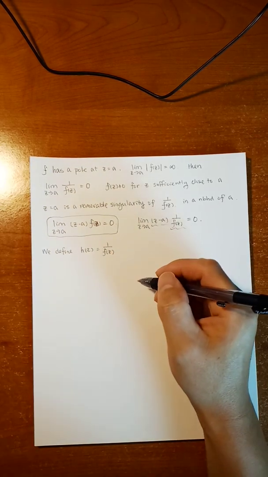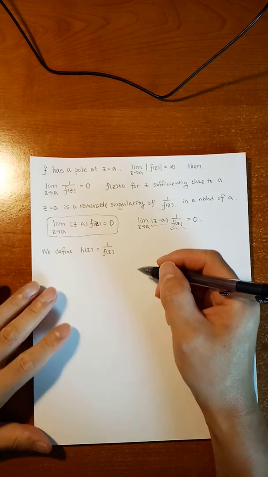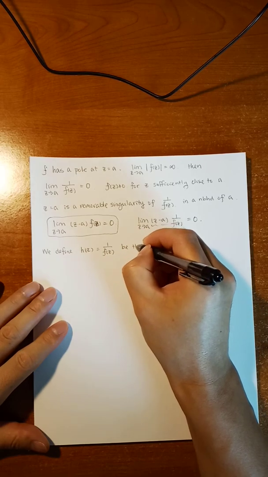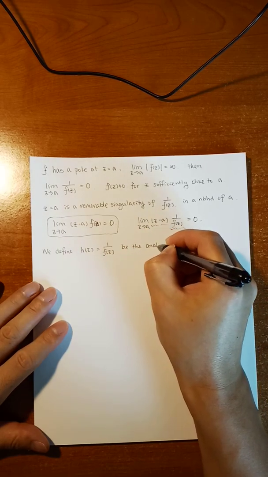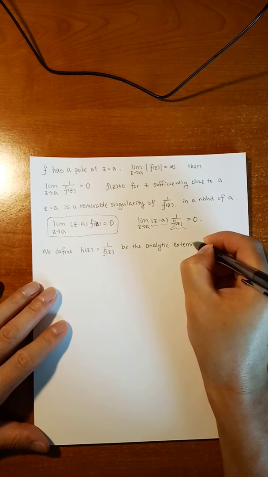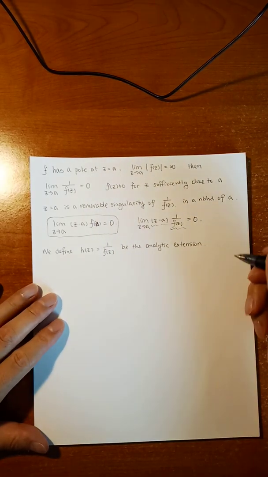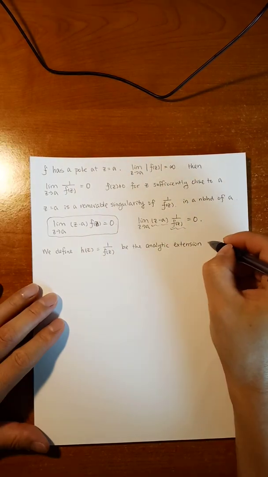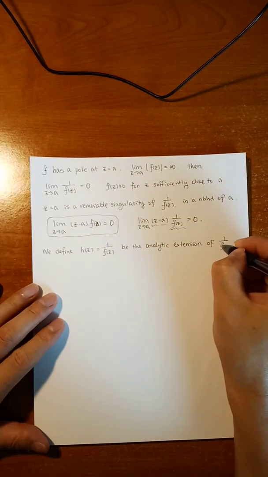We let h of z be the analytic extension of 1 over f of z.